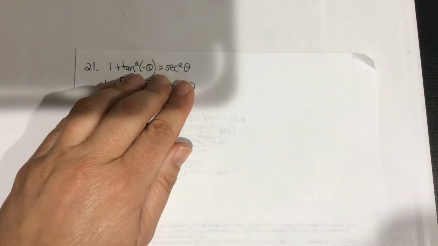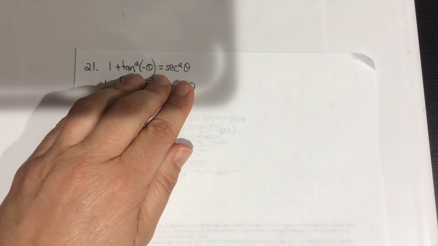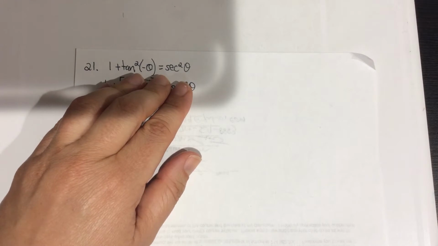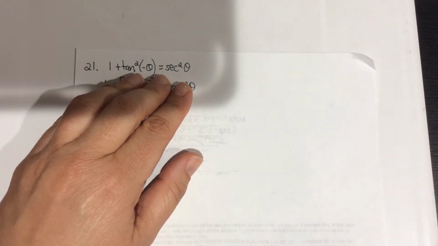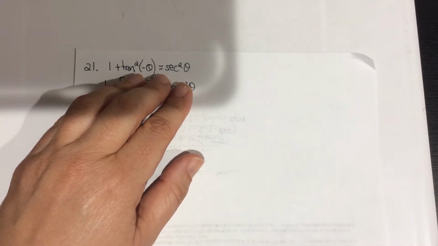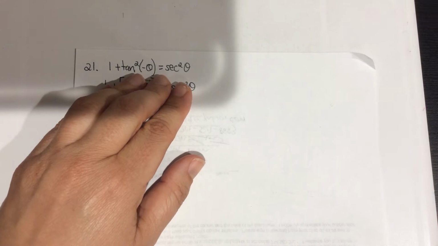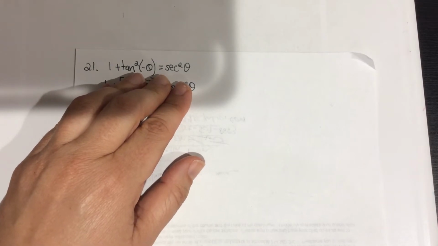We don't have new notes for 7.4b, so I'm going to do some of the homework problems from 7.4a since they were all verify the identity problems and we didn't do any of those in the notes. I would encourage you not to watch this video until you've attempted the problems in 7.4a. So let's start with this one.